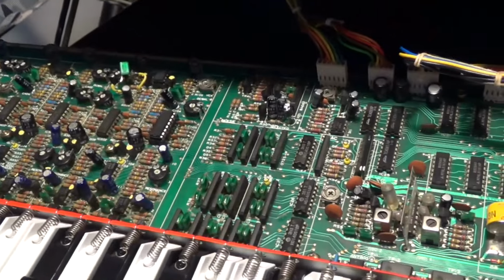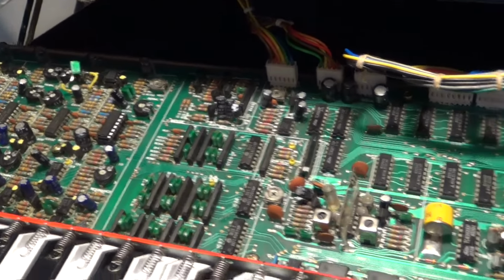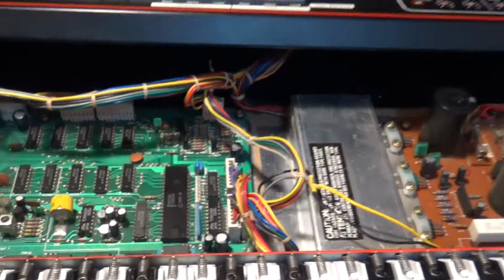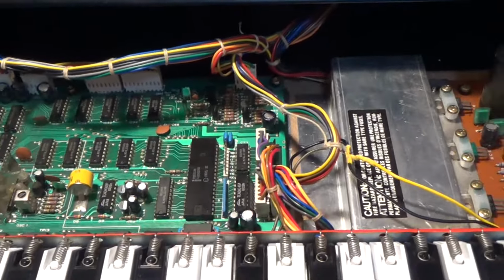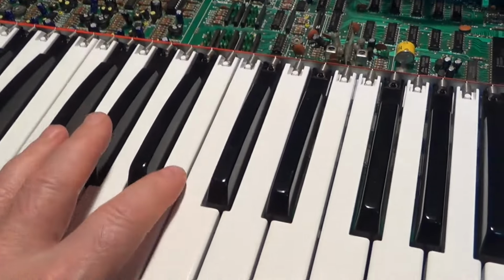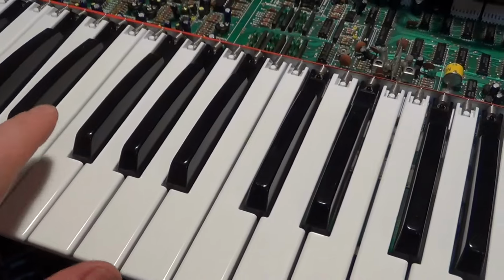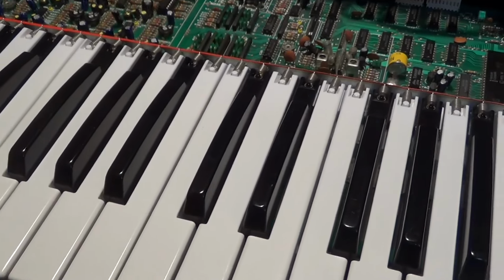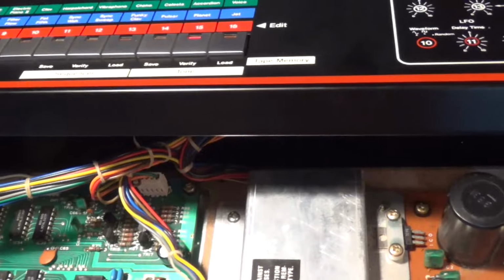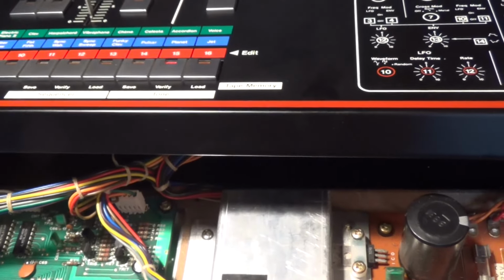Replaced a bunch of old bad trimmers that were literally falling out. They would break off. Once I got through all that, I could give it a shot, play it a little bit. Actually plays surprisingly well. All 6 voices, no problem. Now, there's a caveat. That was on DCO2.